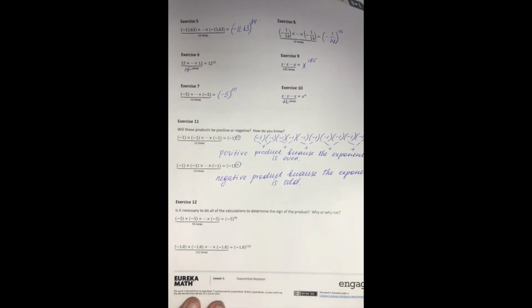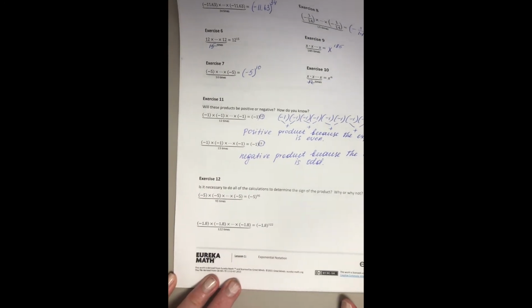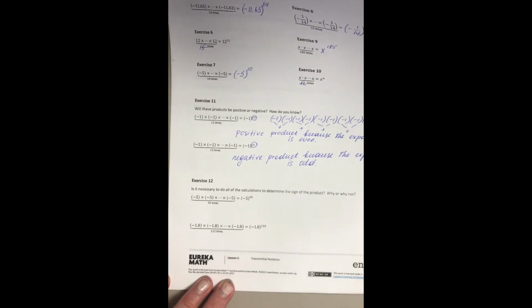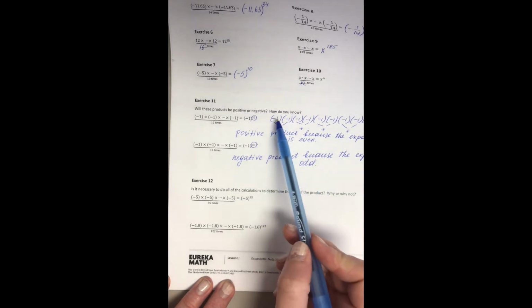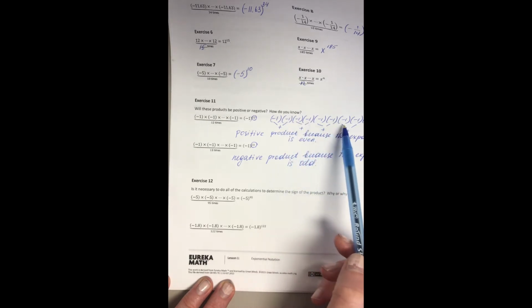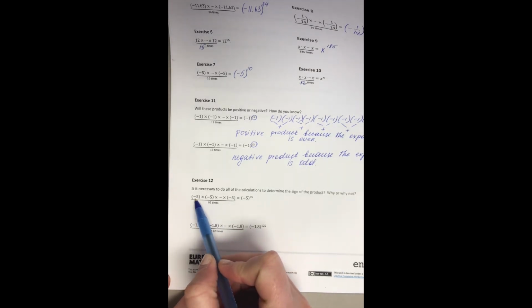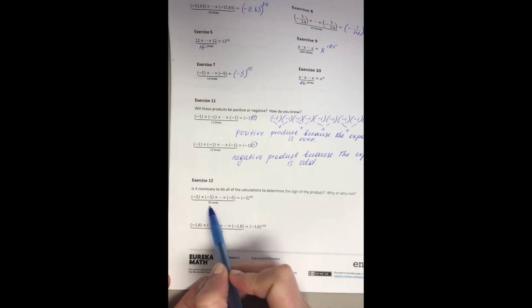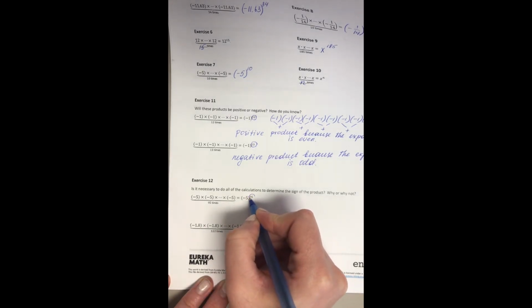Okay, so here comes the next one, number 12. Is it necessary to do all the calculations to determine the sign of the product? Why not? So we just tried with -1. And -1 is easy because -1 taken by itself 100 times is still going to be 1, right? Here we have -5. Do I need to multiply -5 by itself all these 95 times to find out the sign of the product? No, I don't. I just look at the exponent.